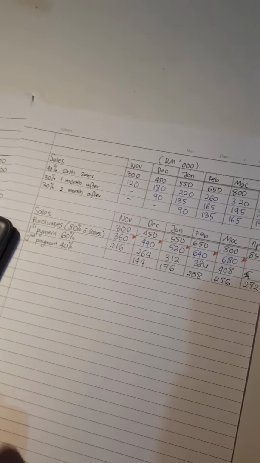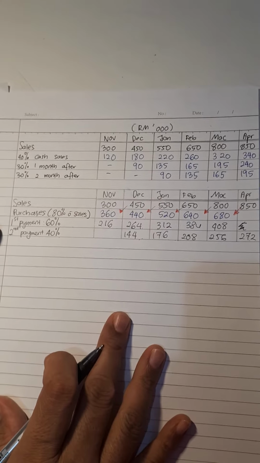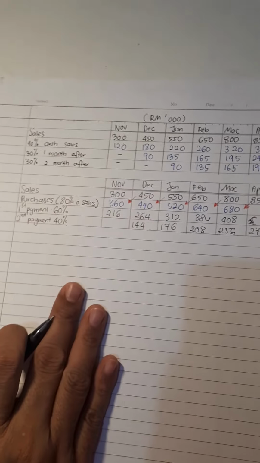Alright, so sebelum kita transfer masuk dalam cash budget, please double check whether your calculation is correct or not.